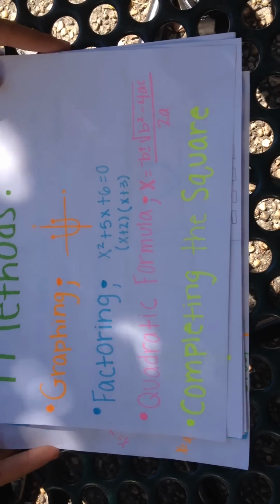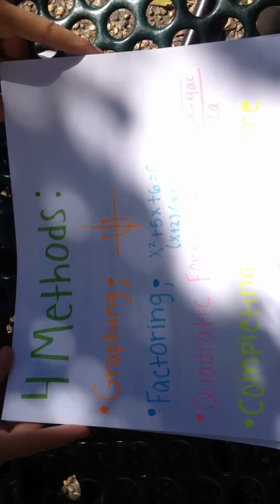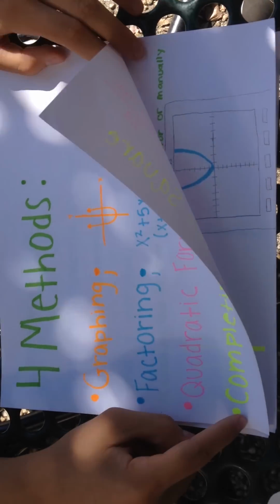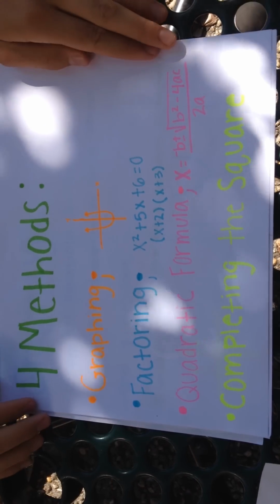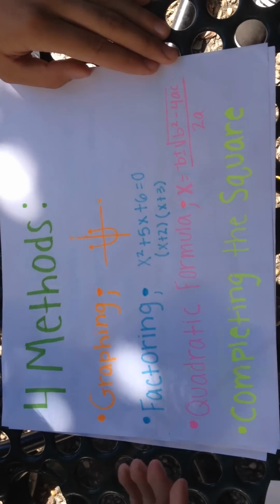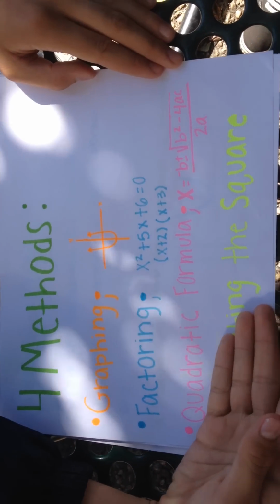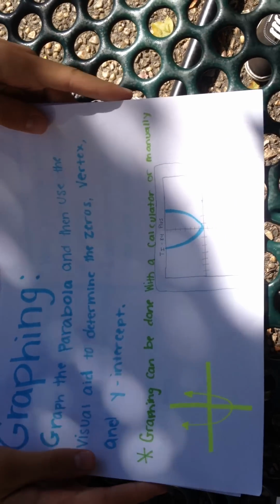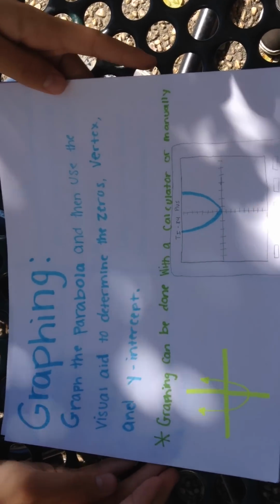The four methods for solving quadratic equations include graphing, factoring, the quadratic formula, and completing the square. In this video, we are going to only talk about the first three, and completing the square will come later in our mathematical career. The first method we are going to be discussing today is graphing.